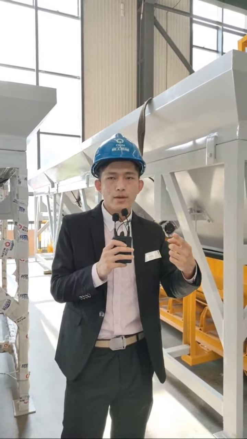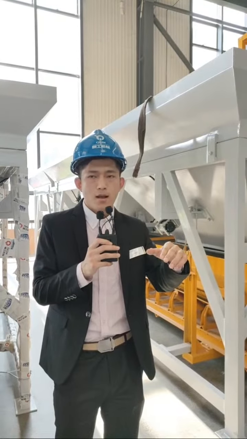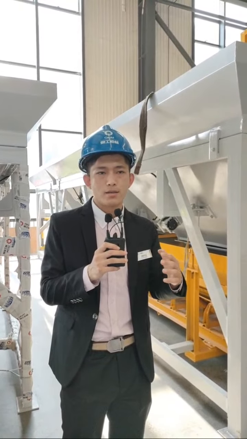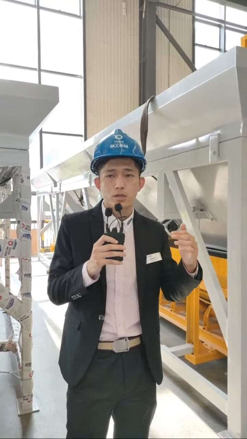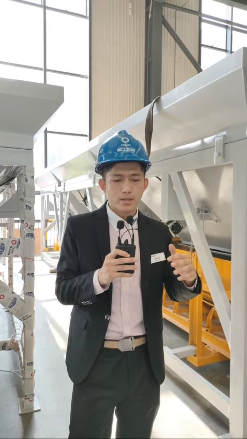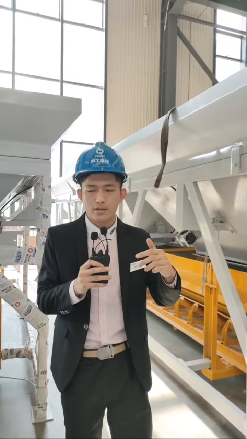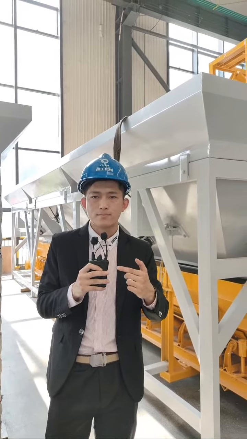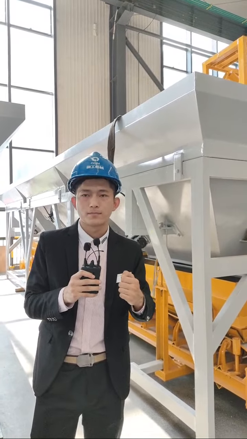When it's approximately 90 kilograms, the discharging gate will begin to close, and it will be totally closed when it has reached 100 kilograms of sand.